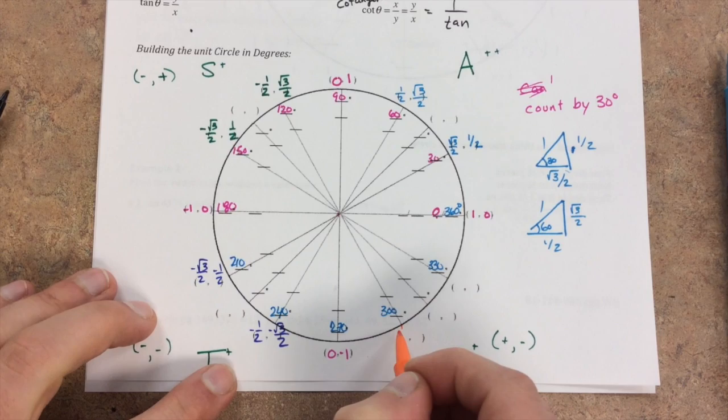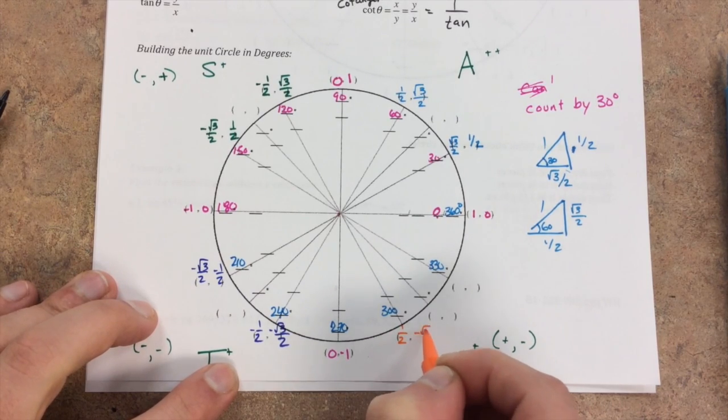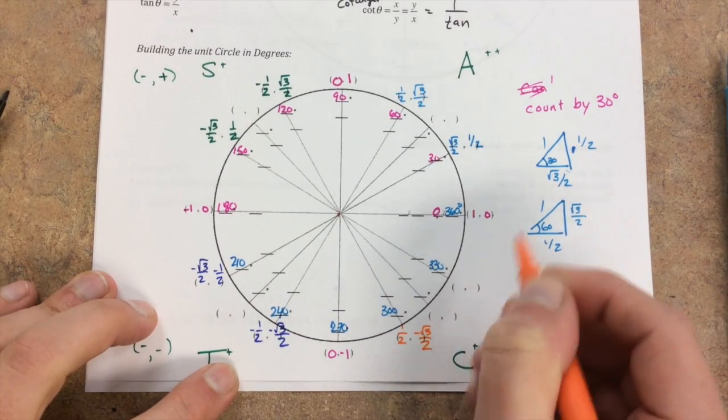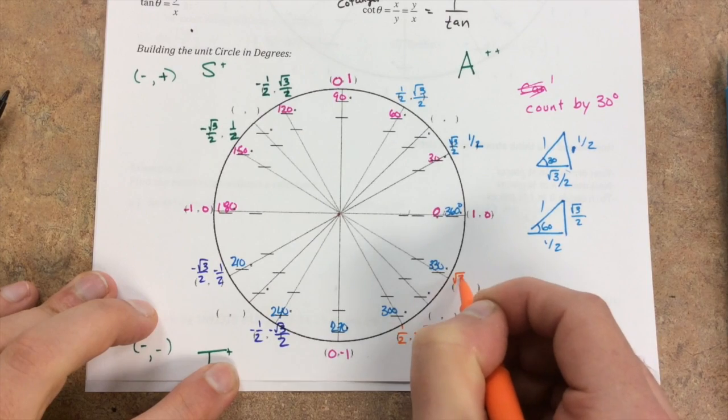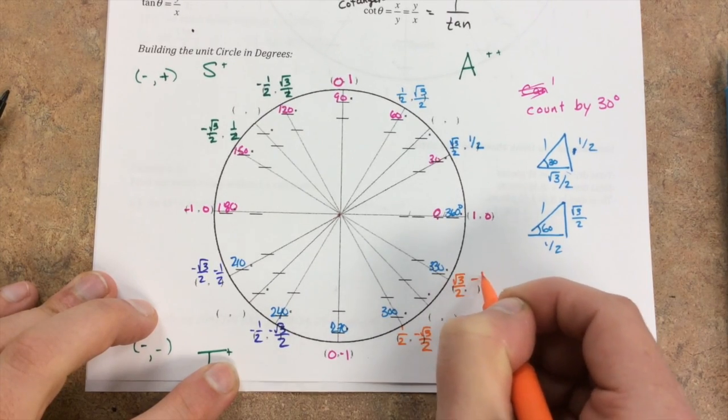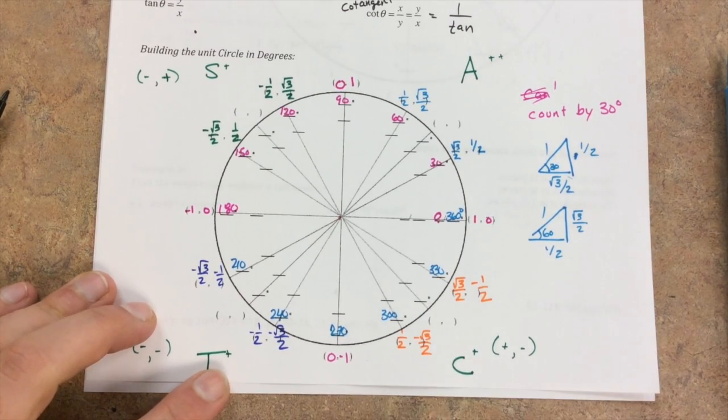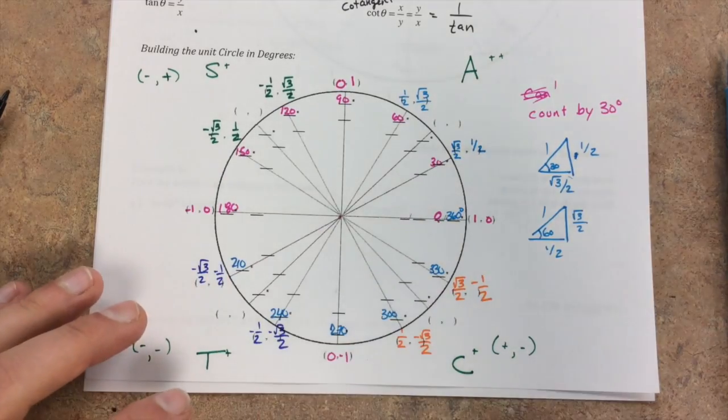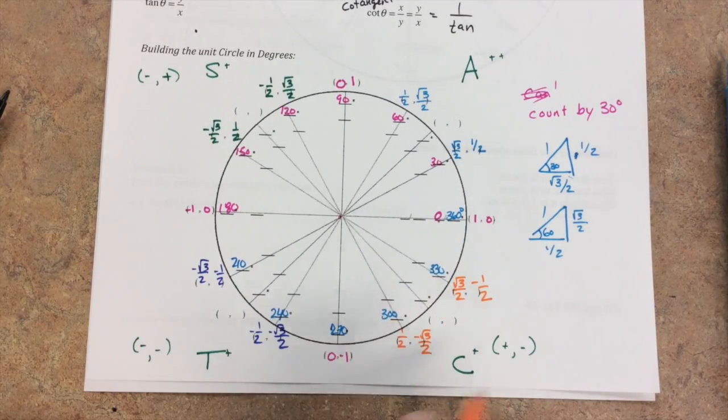So this would be 1/2, negative √3/2. And this angle right here would be √3/2, negative 1/2. So these are all of our multiples of 30 and their coordinates along the unit circle.